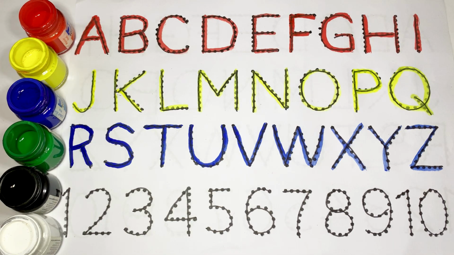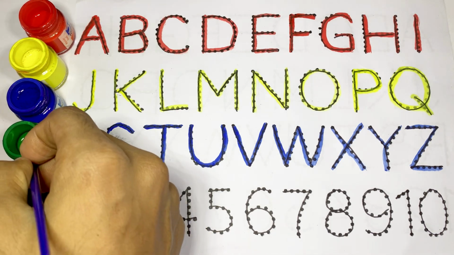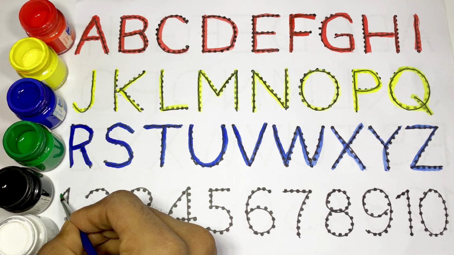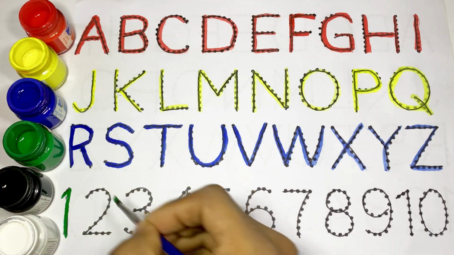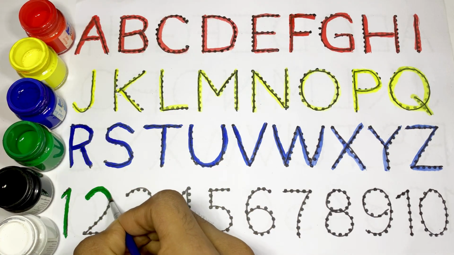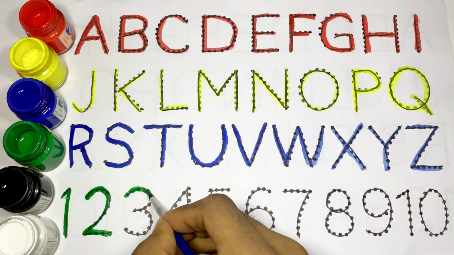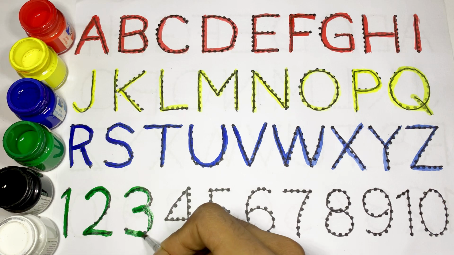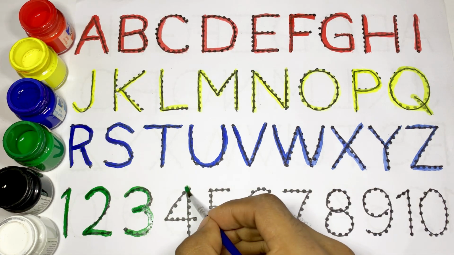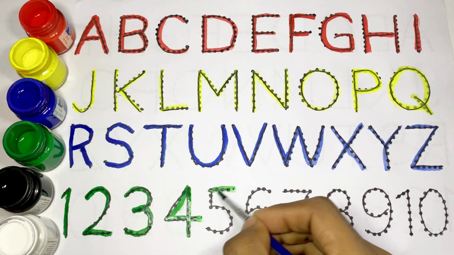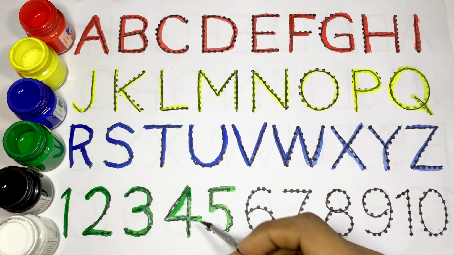So kids, now I draw numbers, and first I draw 1. The numbers of 1 and U is green color. O-N-E, 1. 2, T-W-O, 2. 3, T-H-R-E-E, 3. 4, F-O-U-R, 4. 5, F-I-V-E, 5.